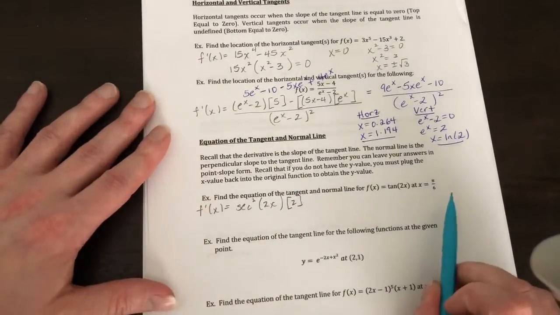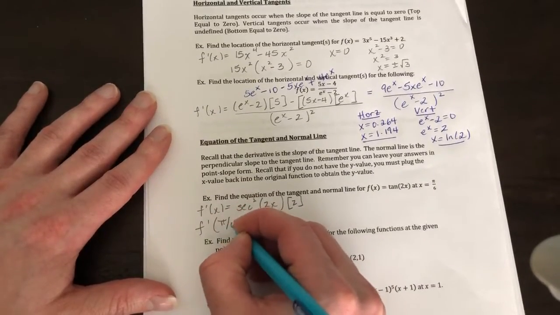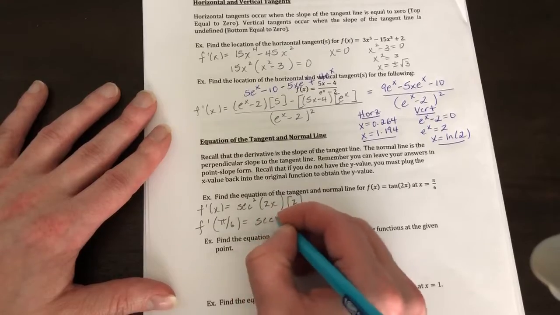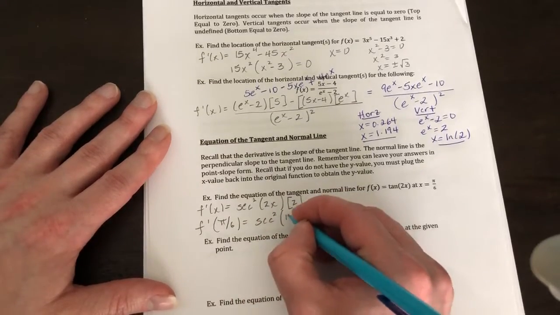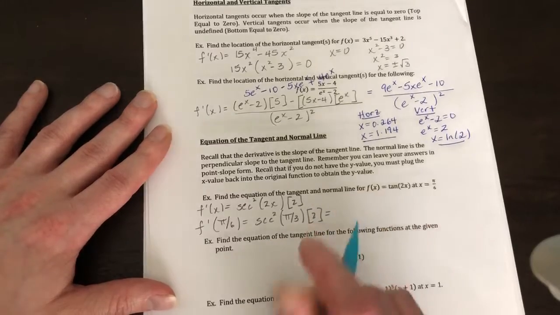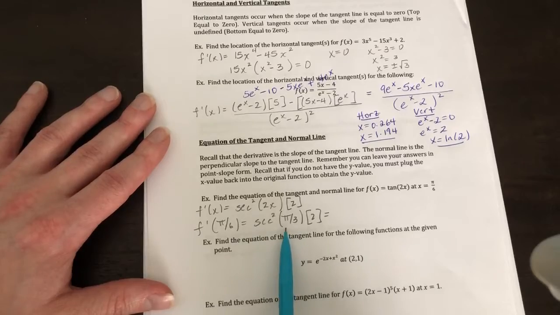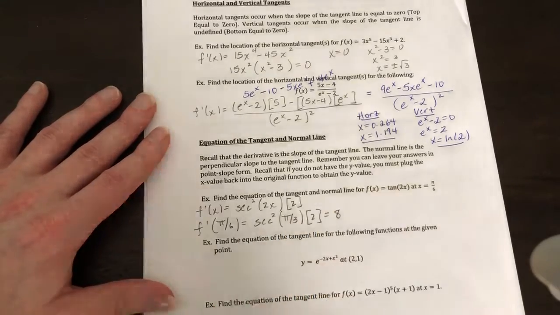Now I'm going to plug pi over 6 into the derivative to get my slope. 2 times pi over 6 is pi over 3. Secant of pi over 3 should be 2. 2 squared is 4. 4 times 2 should be 8.